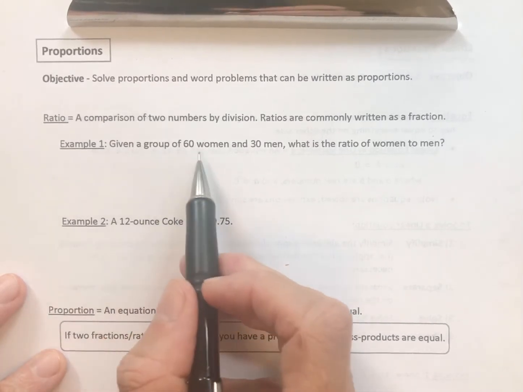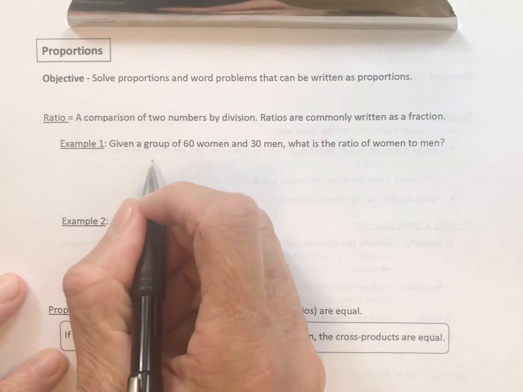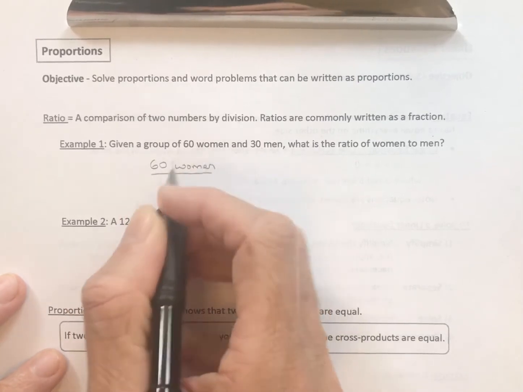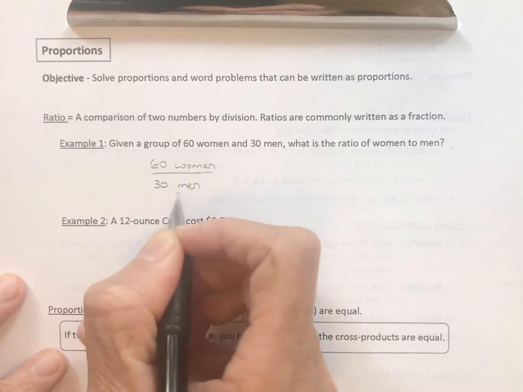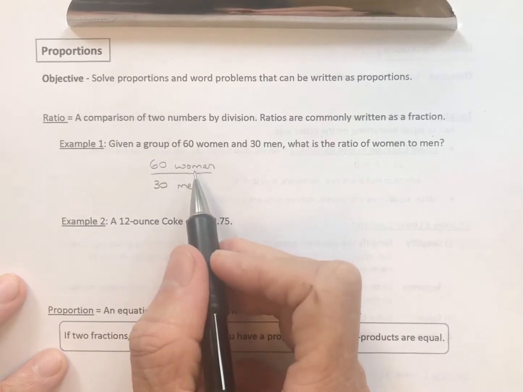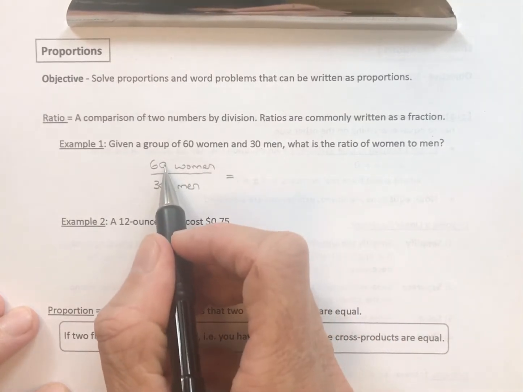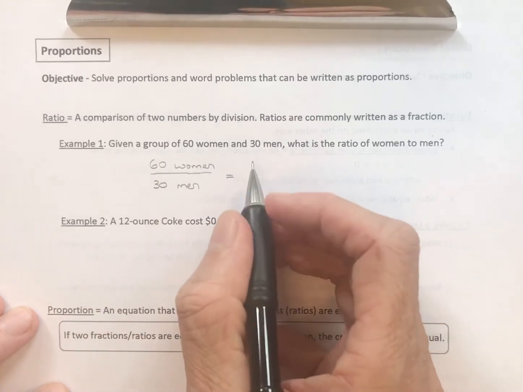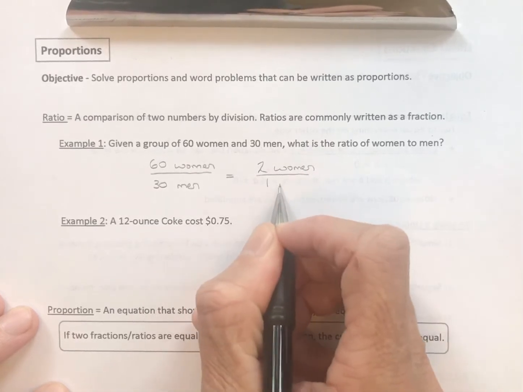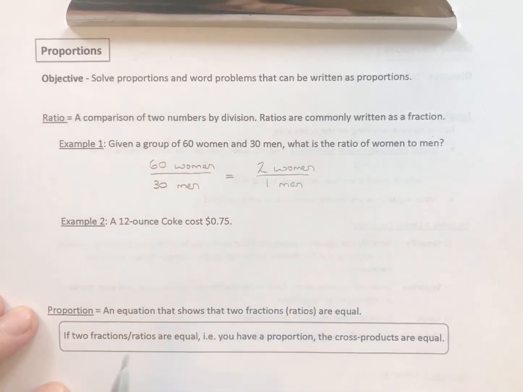Given a group of 60 women and 30 men, what is the ratio of women to men? Okay, well, 60 women to 30 men. There you go. The ratio written as a fraction. I often will include the labels to keep myself straight. We'll see why that's important in a few minutes. This, of course, can be simplified because both 60 and 30 have a common factor of 30. And so we can say there are 2 women for every 1 man. Okay, so there's your ratio of women to men is 2 to 1.